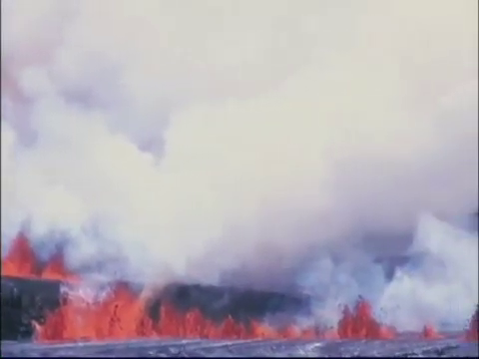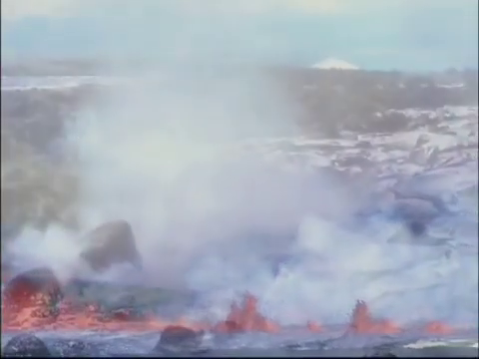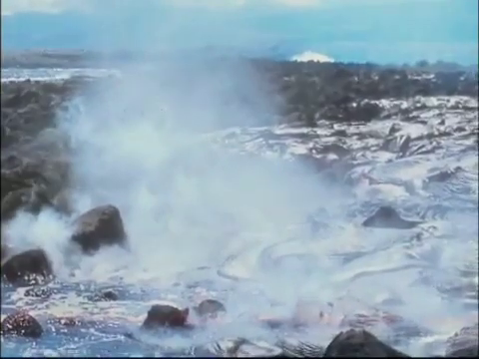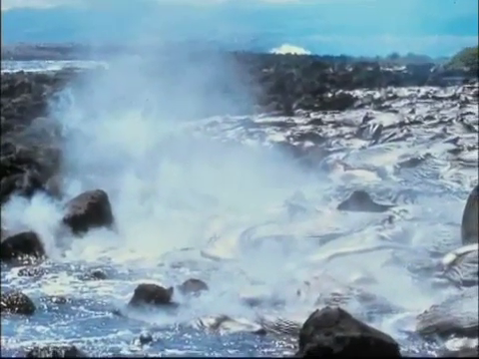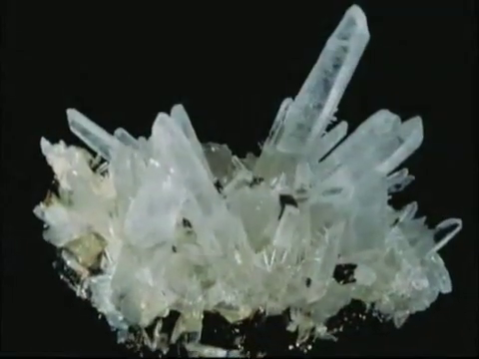The majority of igneous rocks begin to cool and harden once on the surface, but some igneous rocks never make it to the surface and they cool and harden deep in the crust. This cooling effect allows the formation of one of nature's most beautiful creations, crystals.